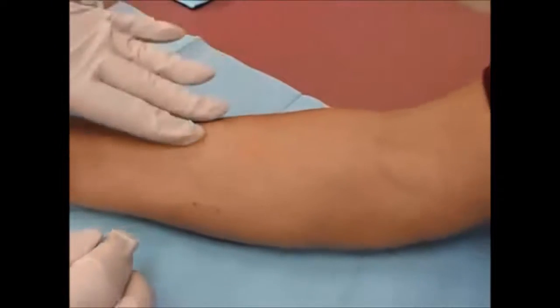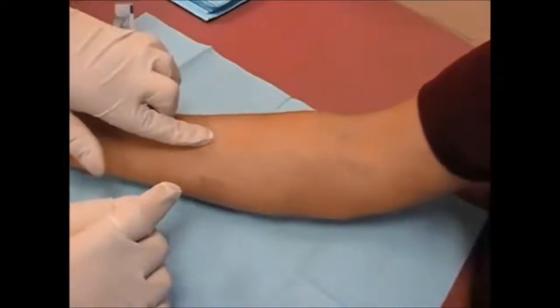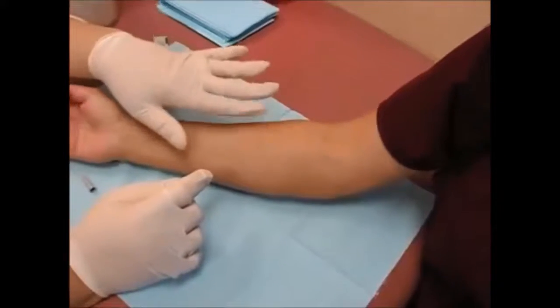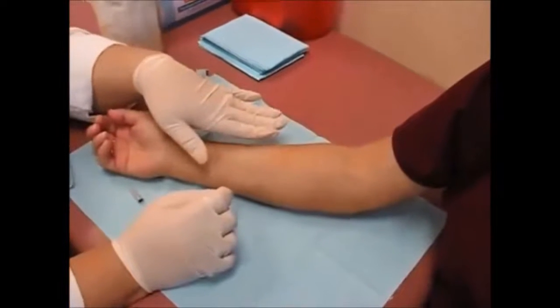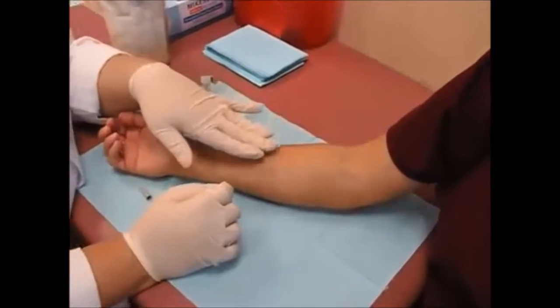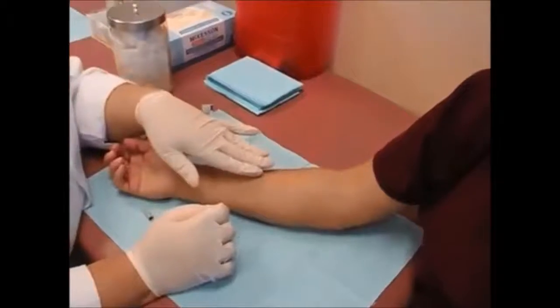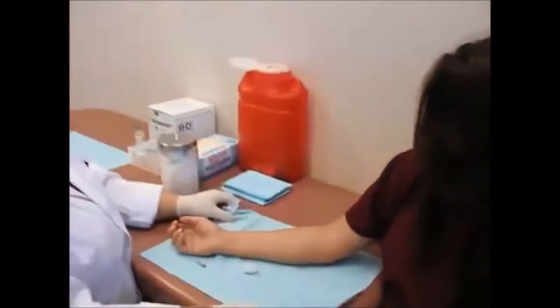I would always recommend to my patient to just leave the site alone. Please don't push on it to disperse the medication. We want the medication to settle just as it is. And this is the area we'll check when you come back in 2 to 3 days. Perfect. Thank you so much.